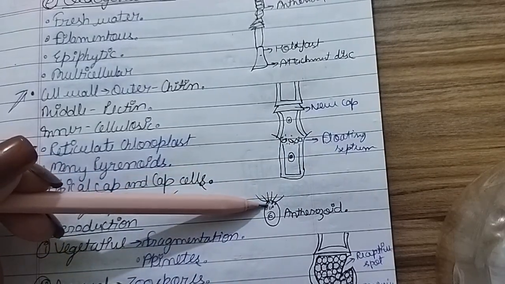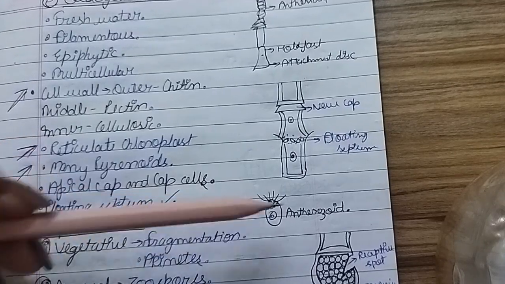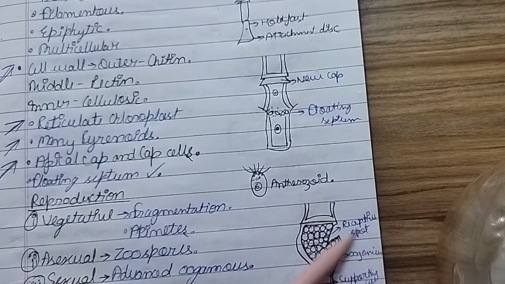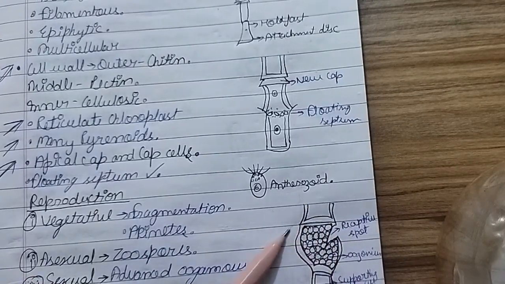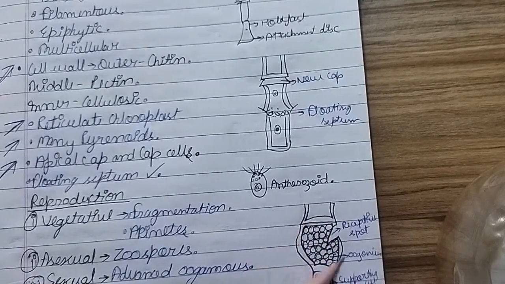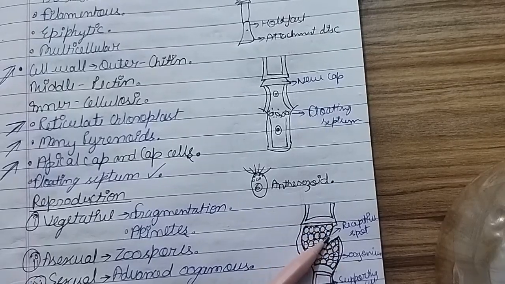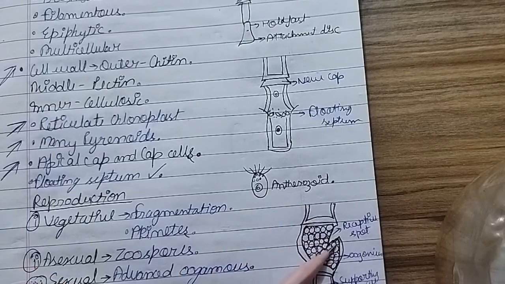There is a receptive spot in the oogonium region. You can see this is your oogonium, the female part, and here is your receptive spot. For what is it a receptive spot? For antherozoids.